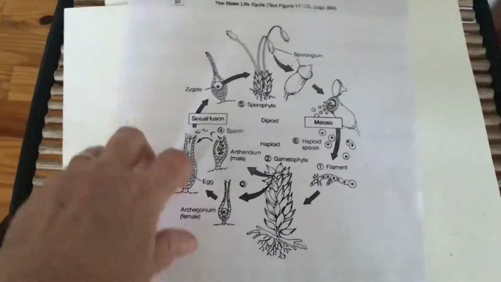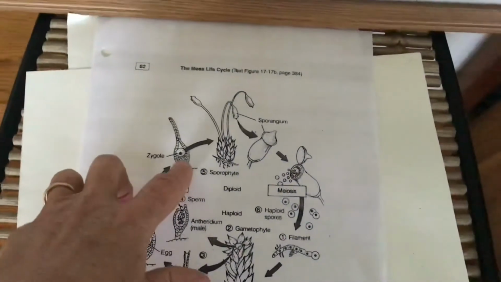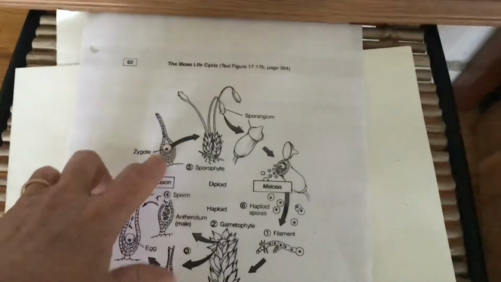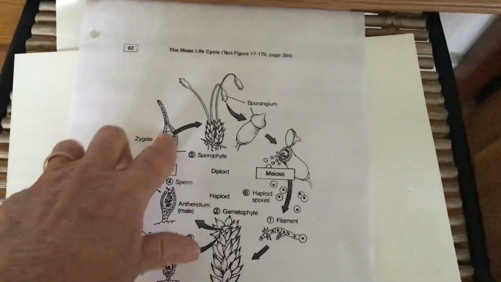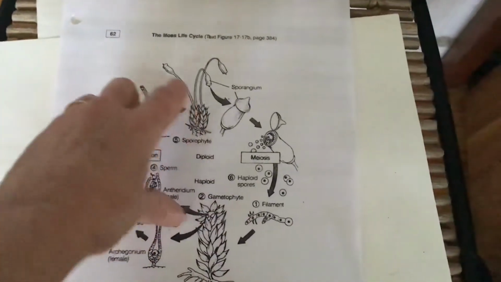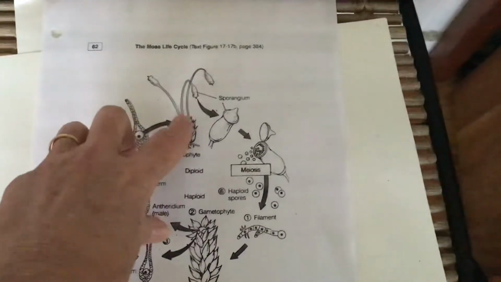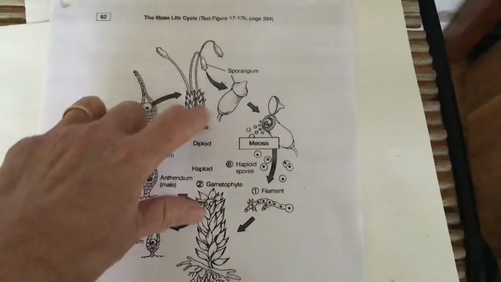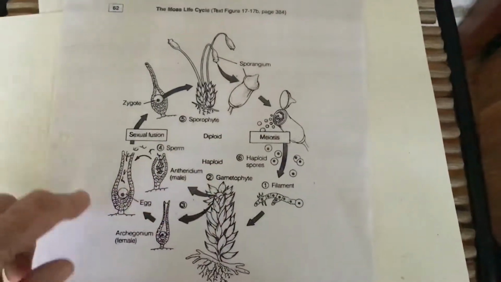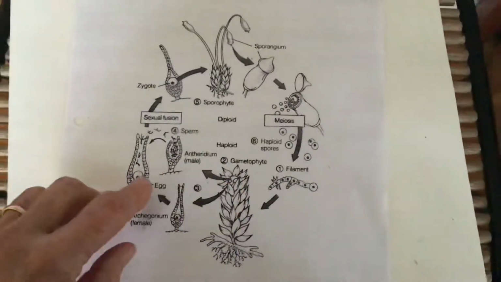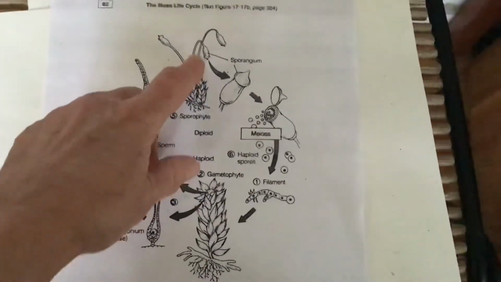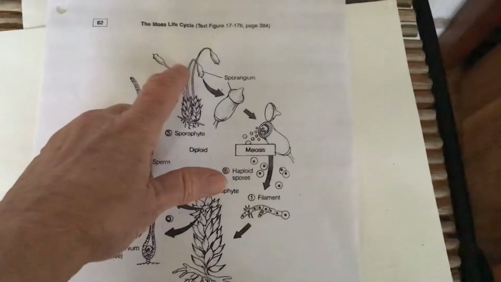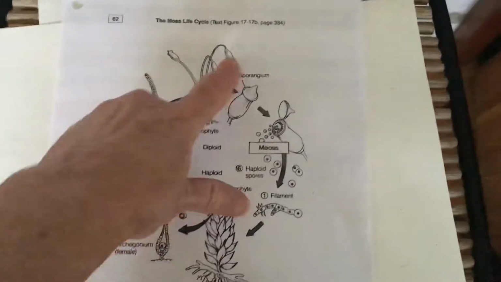All right. So then what's going to happen is it creates a zygote. This is a 2N structure. So from here on out, up here is 2N. That will grow into these things, which are called the sporangia. Now these are 2N structures. This is the gametophyte that is down here. So on this part, the egg will become the zygote that is growing into this. Okay? And then this is called the sporophyte.